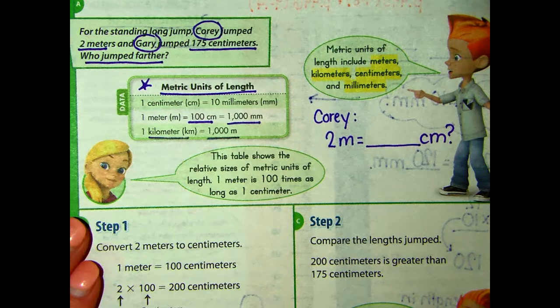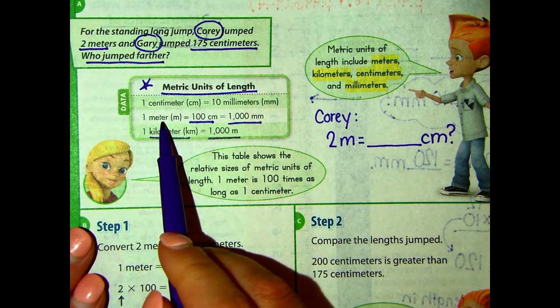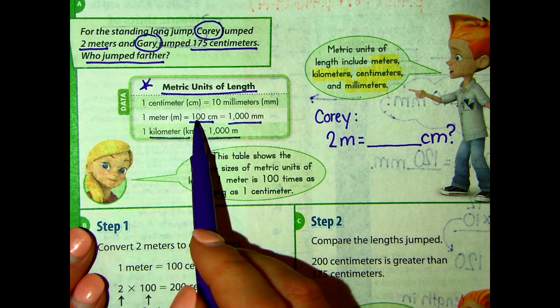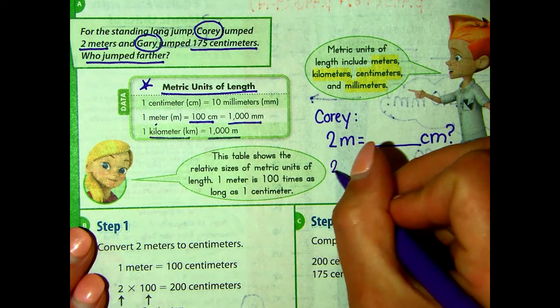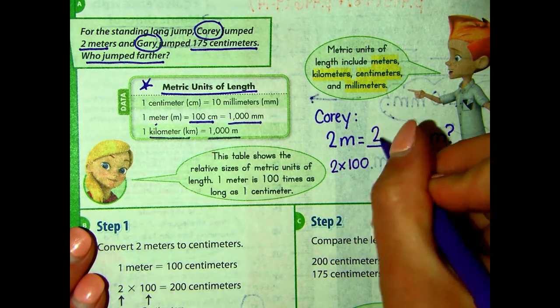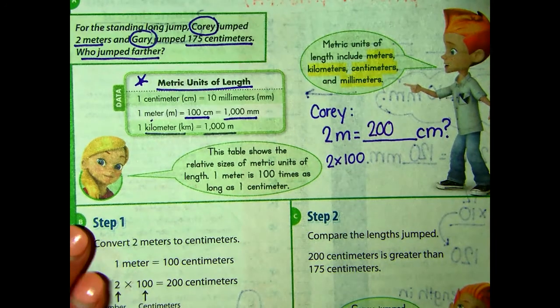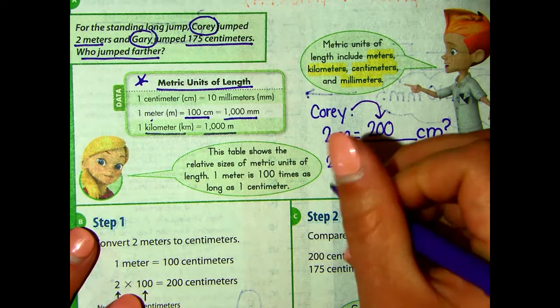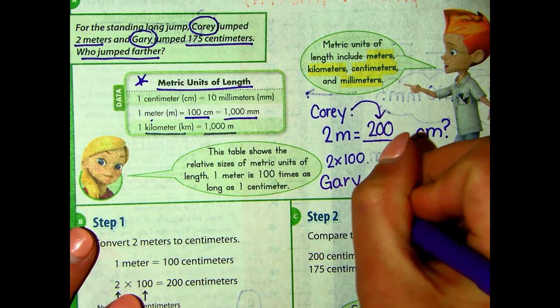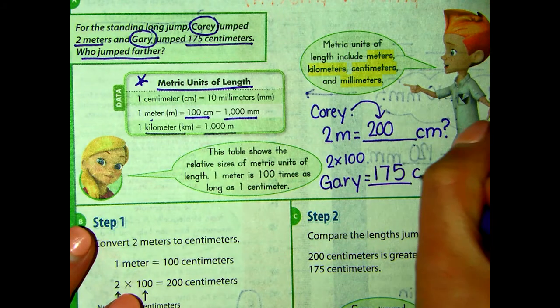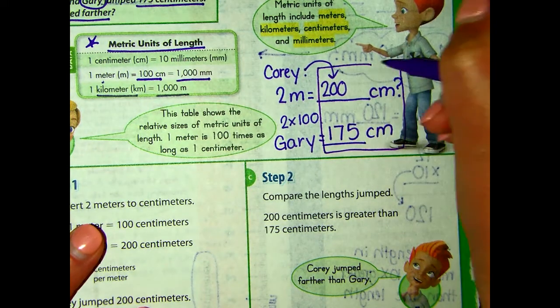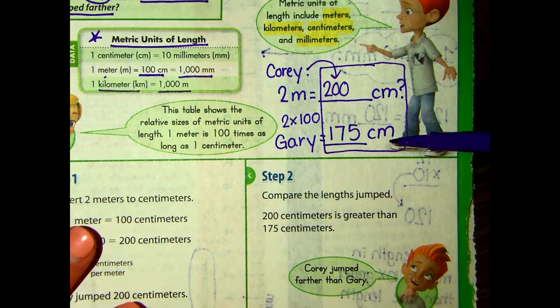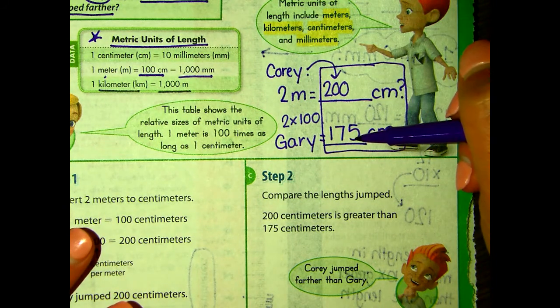Well, let's look at our reference sheet. They tell us that 1 meter is equivalent to 100 centimeters. So I guess what I need to do is multiply the number of meters by 100. 2 times 100, that's equal to 200 centimeters. So we've now converted Corey's distance to centimeters. And then we know that Gary jumped a total of 175 centimeters. Now we have 2 units of measurement using the same unit of measurement, centimeters. Now we can compare. 200 is greater than 175. Therefore, Corey jumped further.